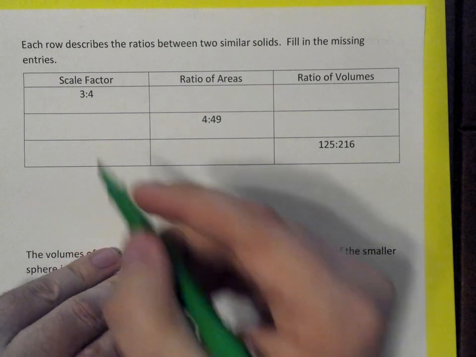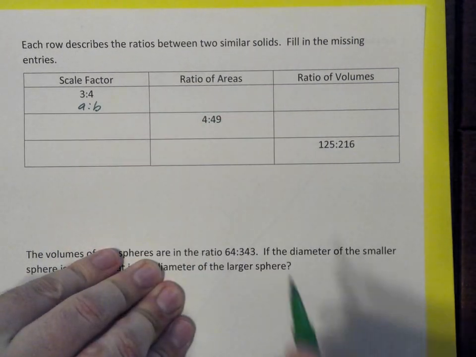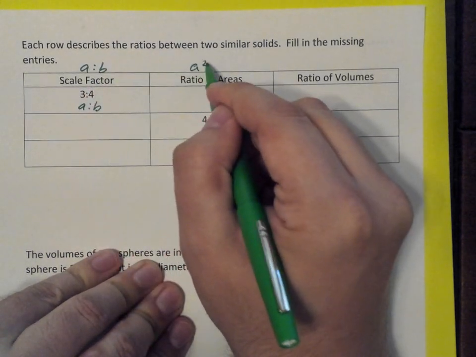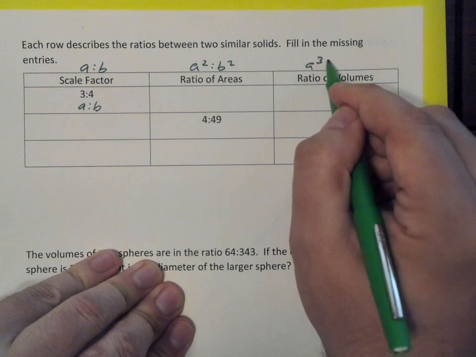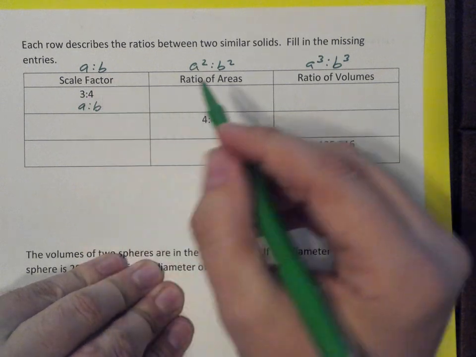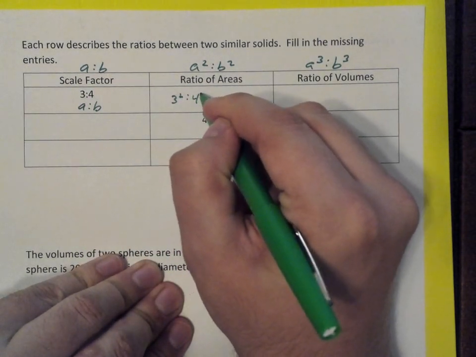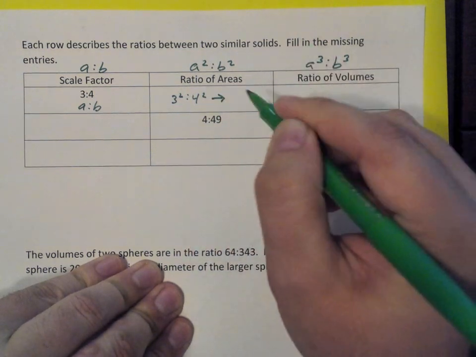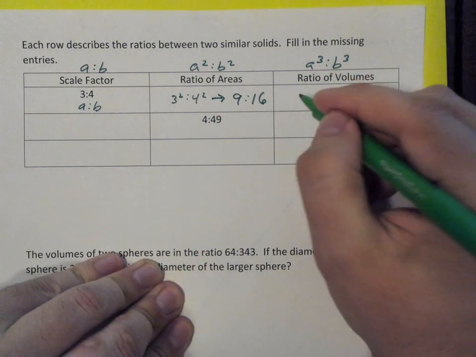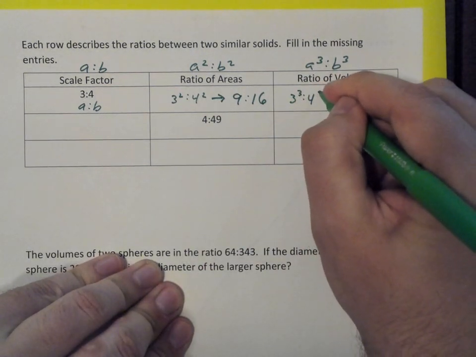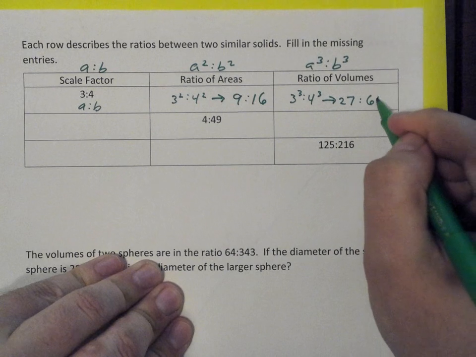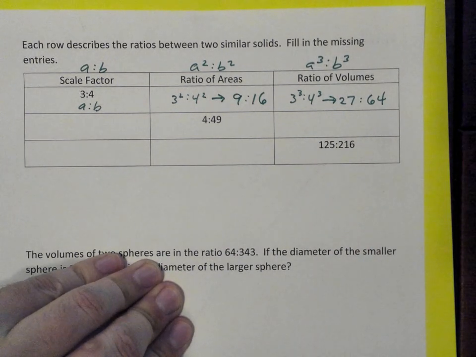So if the scale factor is 3 to 4, again, this is A to B. The ratio of the areas will be A squared to B squared. I'm actually going to write this above the column. A to B, A squared, B squared, A cubed, B cubed. All right. So if this is 3 to 4, then here I will have 3 squared to 4 squared for the ratio of the areas. Now it's not going to be left that way. It will be rewritten as 9 to 16. For the ratio of the volumes, I will need 3 cubed to 4 cubed. 3 cubed, 3 times 3 times 3 is 27. 4 cubed is 64. All right.